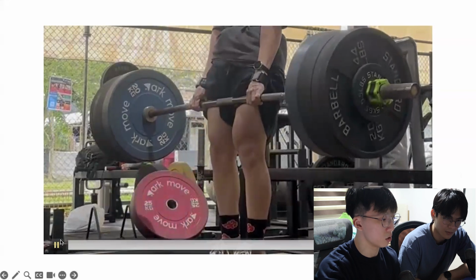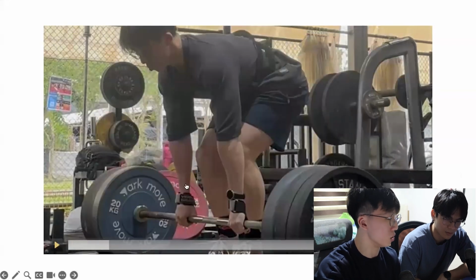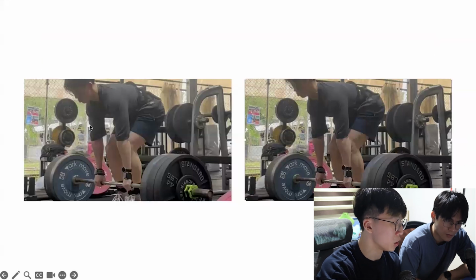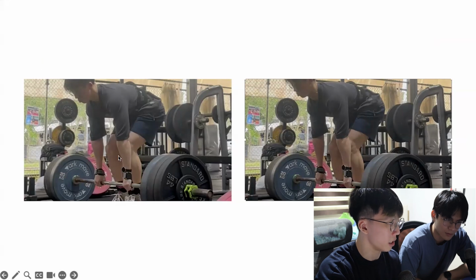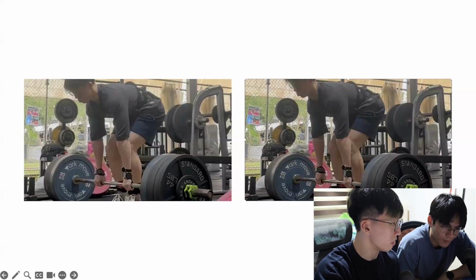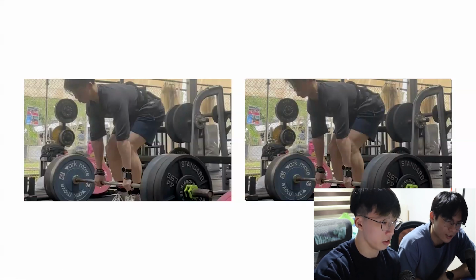Okay, that's all. So, do you notice anything? It's very hard to notice. It's very, very difficult to notice, but let me do this. The picture on the left is me before pulling slack. The picture on the right is me pulling slack already. Just one look, can you tell the difference? I can't really tell the difference. It looks almost the same.